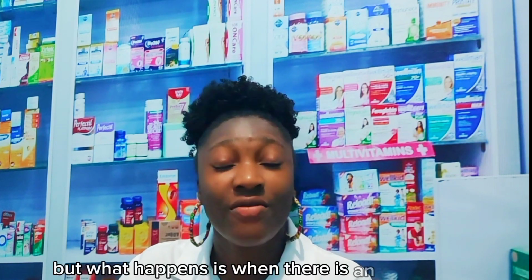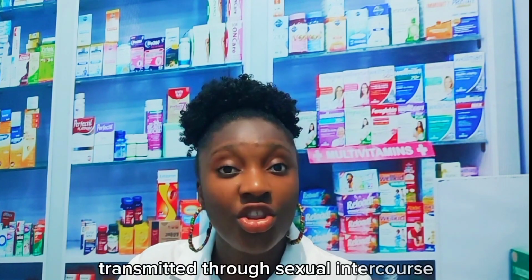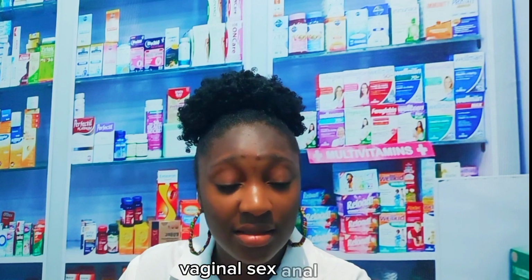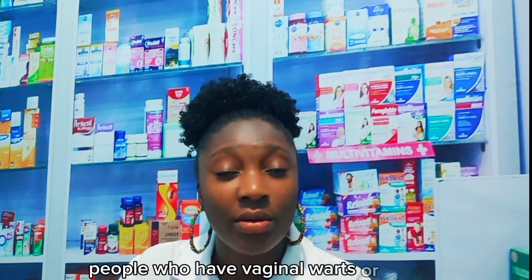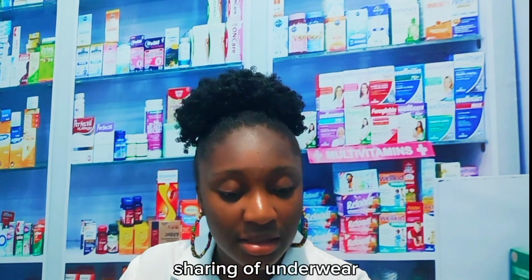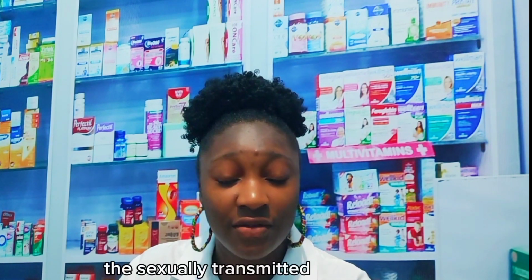But what happens is when there is an overgrowth. Sexually transmitted infections like gonorrhea, like chlamydia, like syphilis are those infections that are transmitted through sexual intercourse. This could be through oral sex, skin to skin, vaginal sex, anal sex, coming in contact with people who have vaginal warts or herpes, sharing of towels, sharing of clothes, sharing of underwears, maybe blisters or injuries. So if you're having vigorous sex and one of the partners gets injured, if the other partner is infected, that could be a means of spreading the sexually transmitted infection.